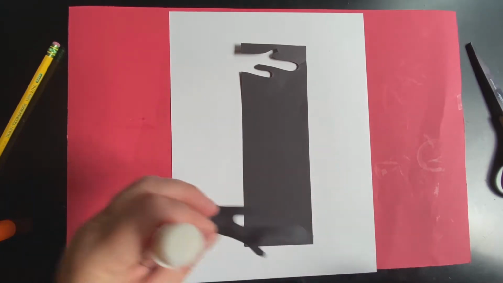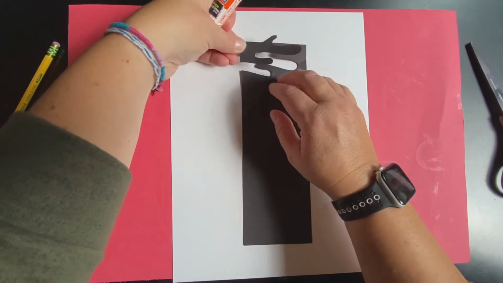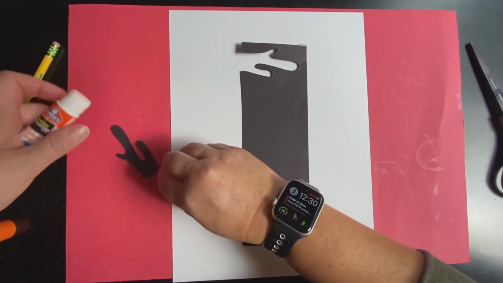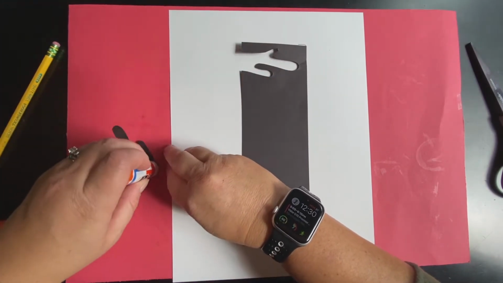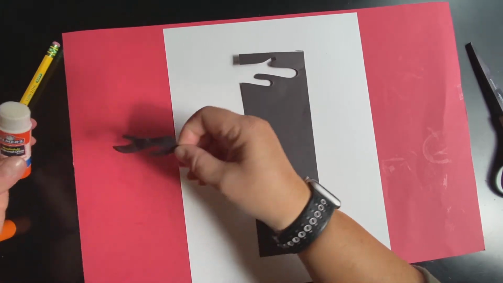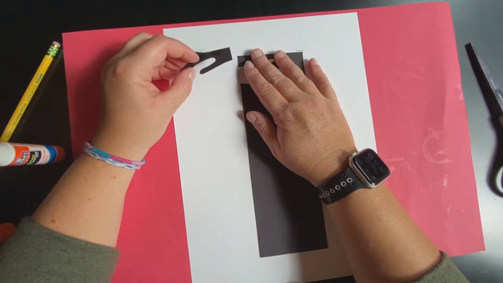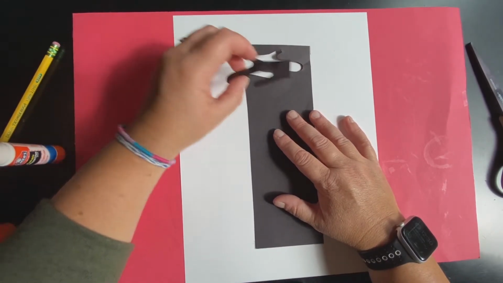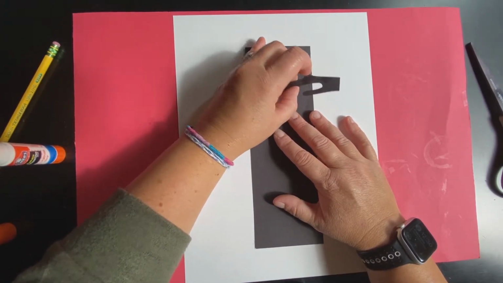So before you glue it down, double check that you are putting glue on the correct side. You'll notice it opens like a book or like a door, and then you're going to want to add glue to the other side. So you're actually adding glue to the top since we've opened it, and now the top becomes the part that sits down on the paper.